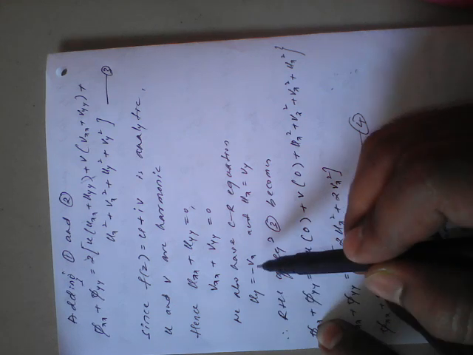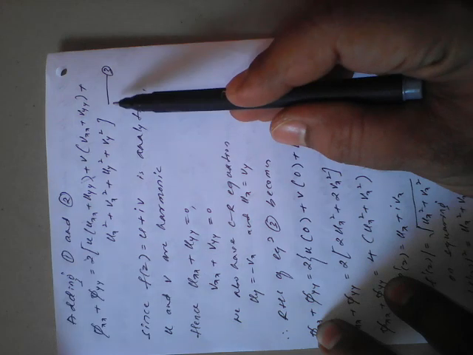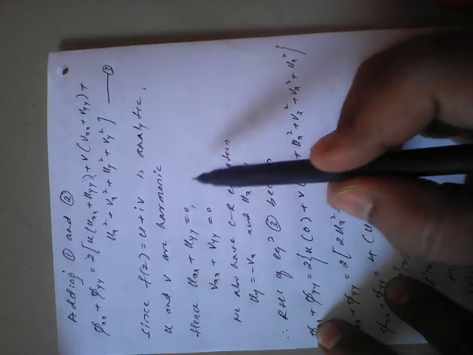We also have the CR equations. So what are the CR equations? We will convert all y functions in terms of x here. So u y is nothing but minus v x, and u x is nothing but v y. So therefore we will replace all these results in equation number 3. Okay, so just go back to equation number 3.